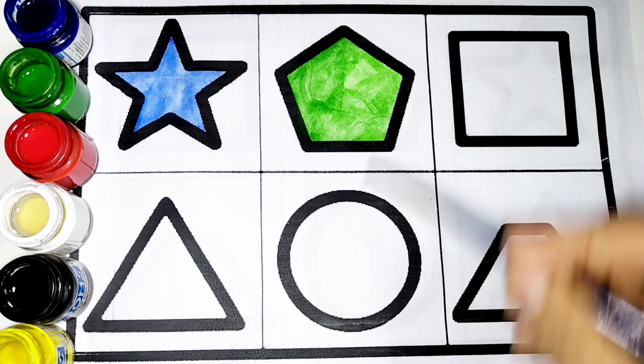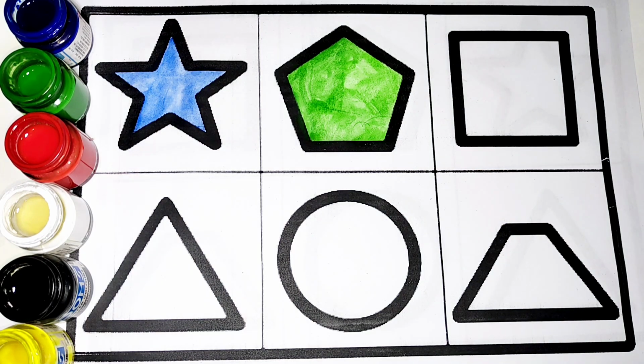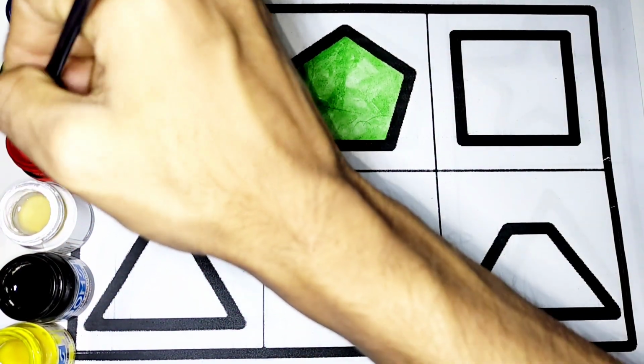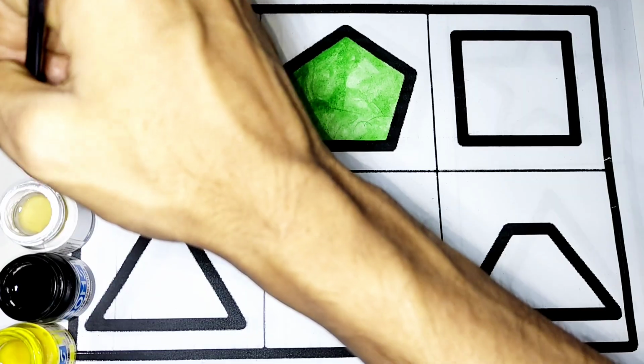The next one is square. The shape of square. Now we are using the color of red. Kids, now we mixing and using the color of red.